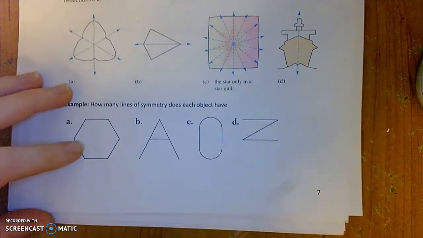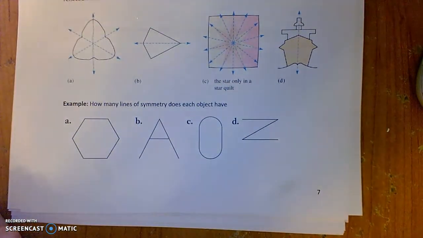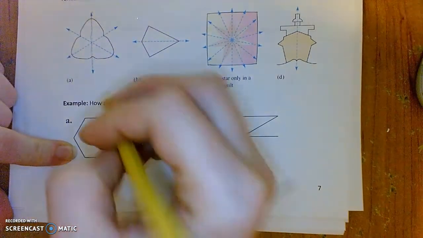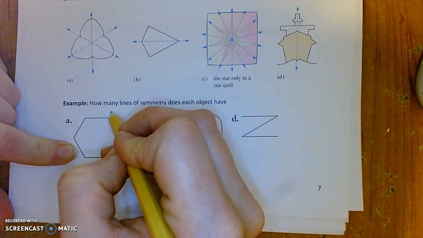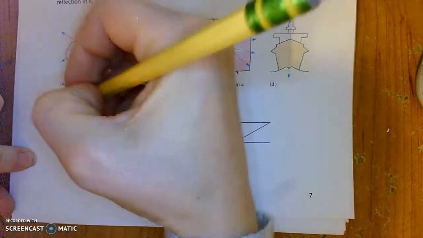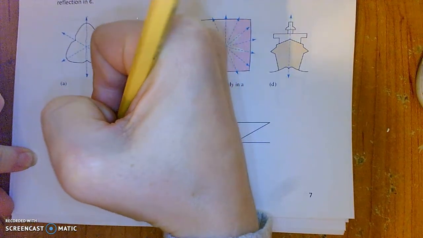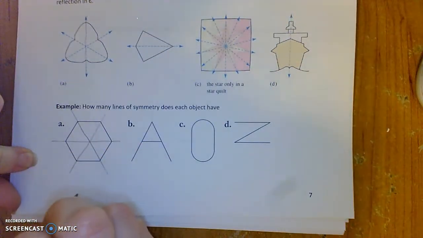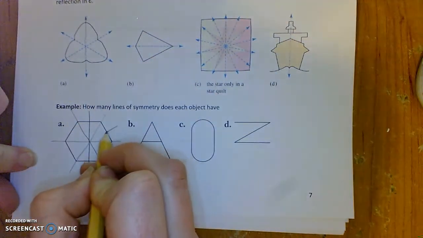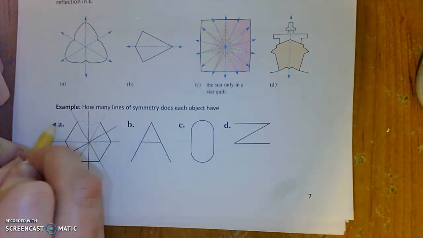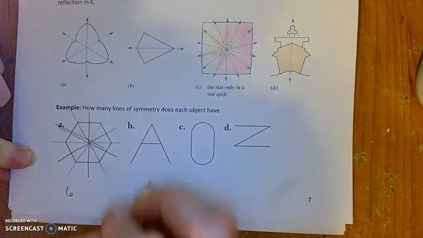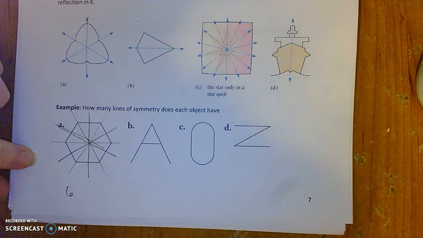I'd like you to pause the video and draw in your lines of symmetry. How many lines of symmetry do we have here? Well, we have one line of symmetry in between each pair of opposite vertices. So that's 3 lines of symmetry. We also have a line of symmetry in between each pair of opposite sides. So there are 6 lines of symmetry for the hexagon, which would make sense.